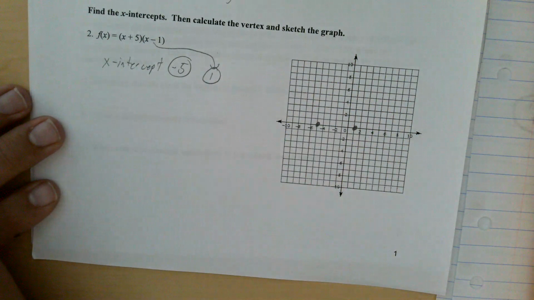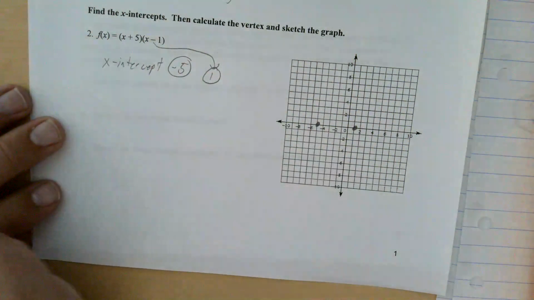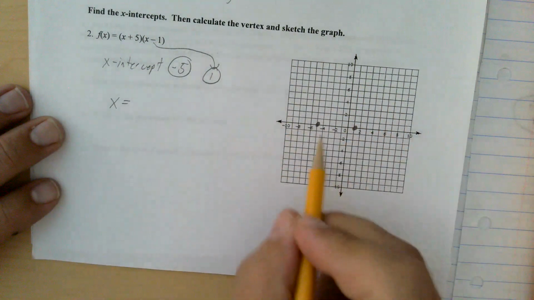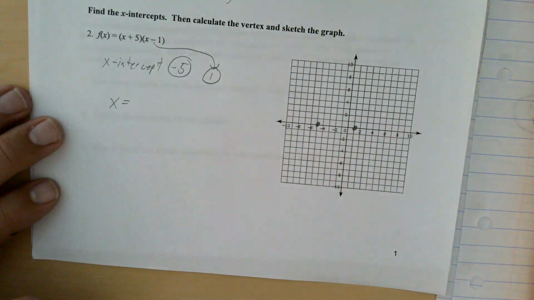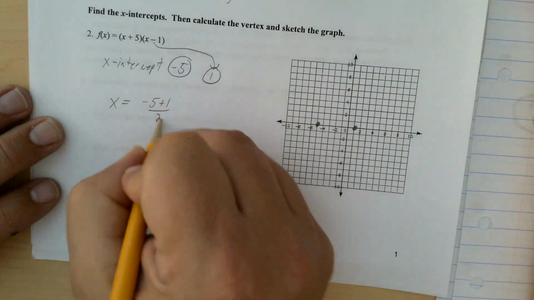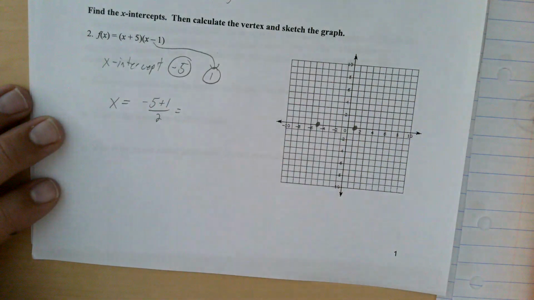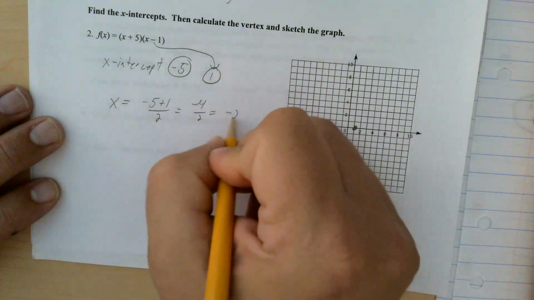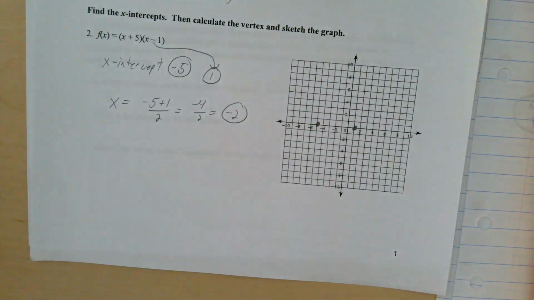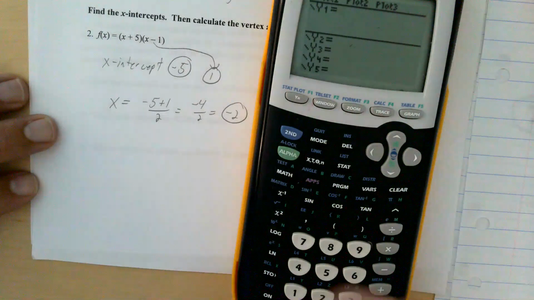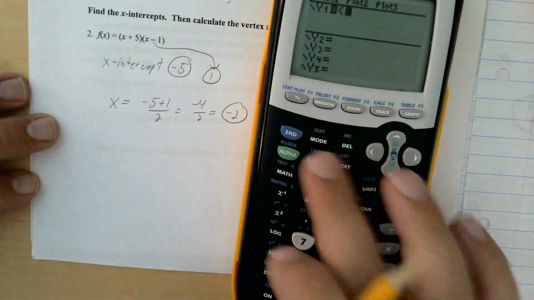Now, as far as where I say calculate the vertex, you need to remember your vertex is located halfway between your intercepts. So you can just simply add these two numbers together and divide by 2. In this case, I get -4 divided by 2. I know my vertex is going to occur when x is -2. So I'll know exactly where to go when I type this rule into my calculator.